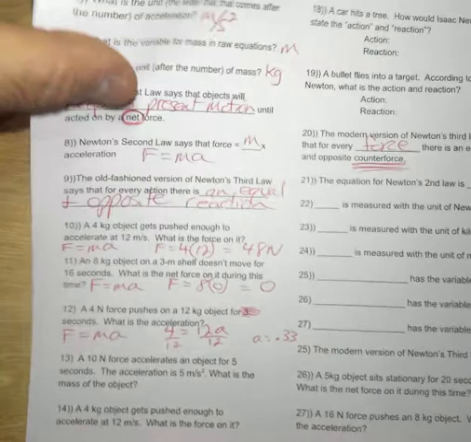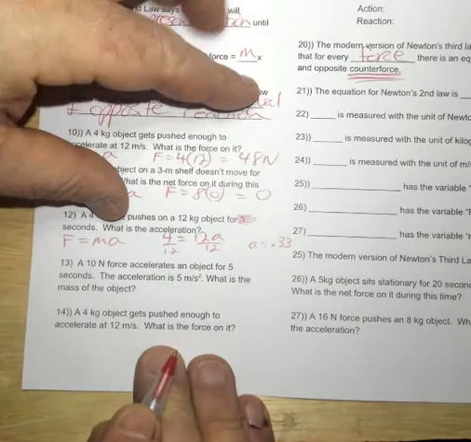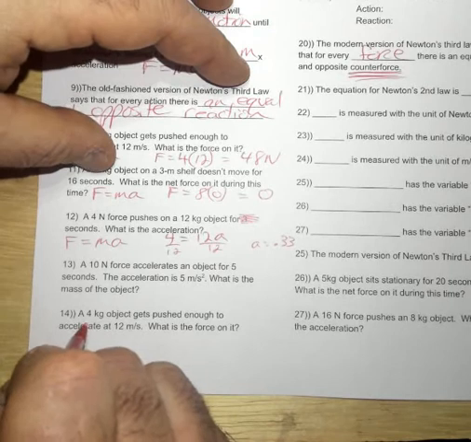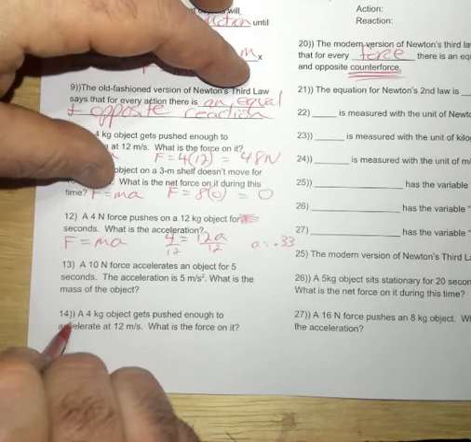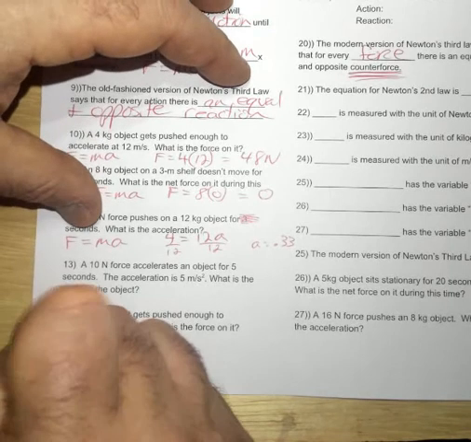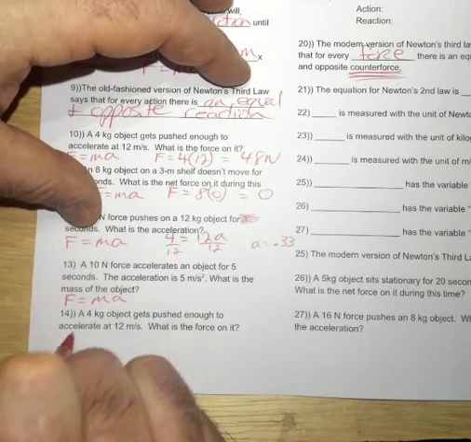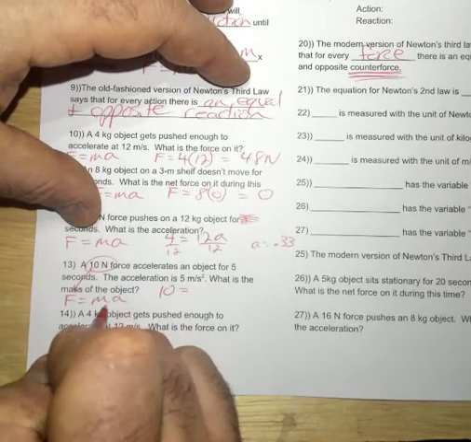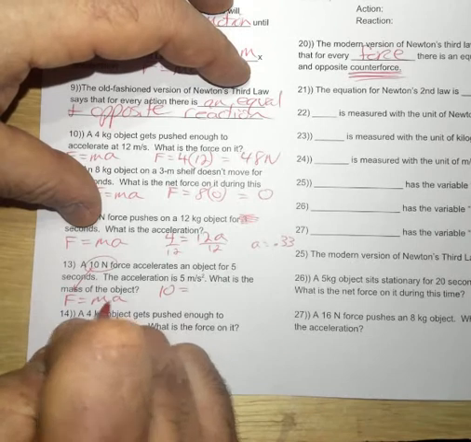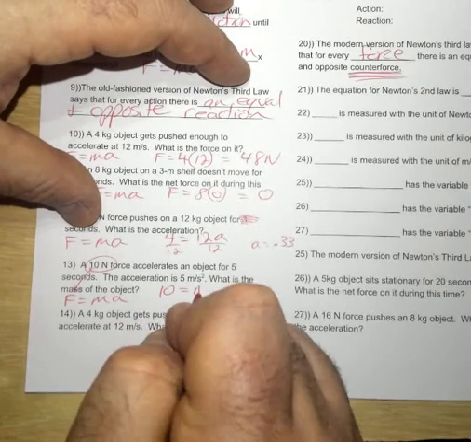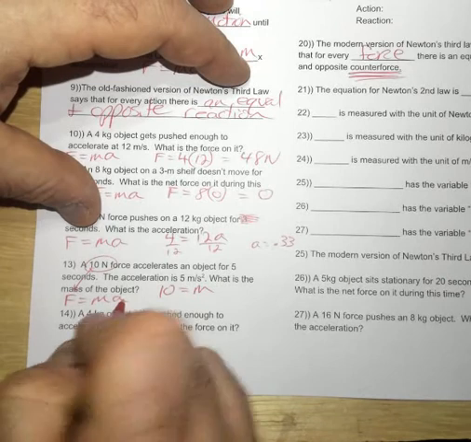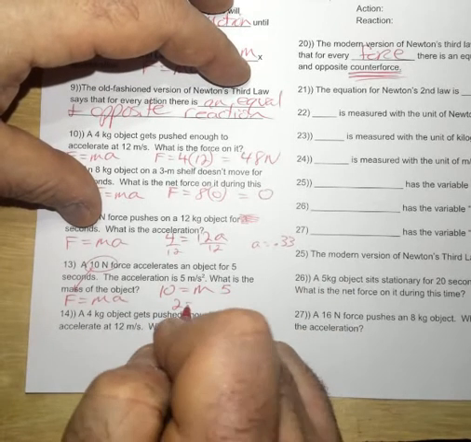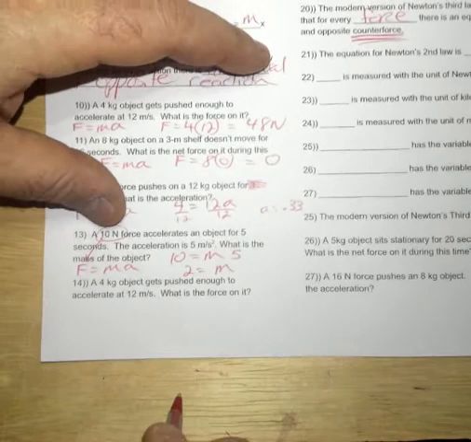Number 13. A 10 Newton force accelerates an object for 5 seconds. The acceleration is 5 meters per second squared. What's the mass? F equals ma. The 10 is the F. The m is what we're looking for. What is the mass? So the m stays a letter. The a is 5. Divide both sides by 5, and we get 2 kilograms for the mass.